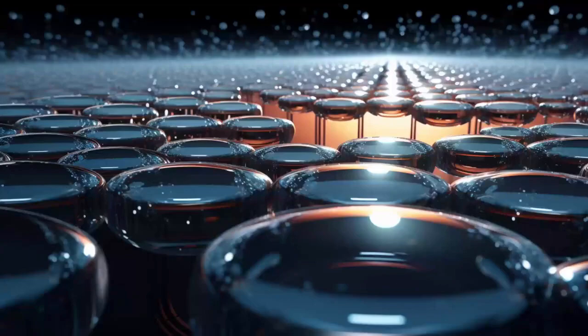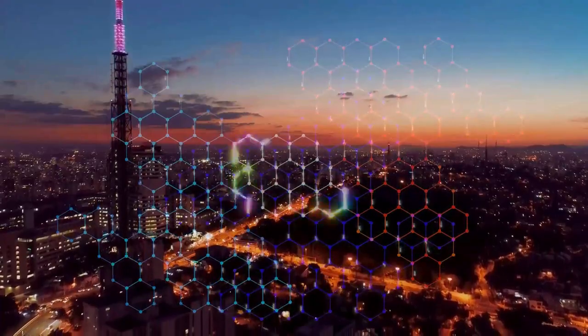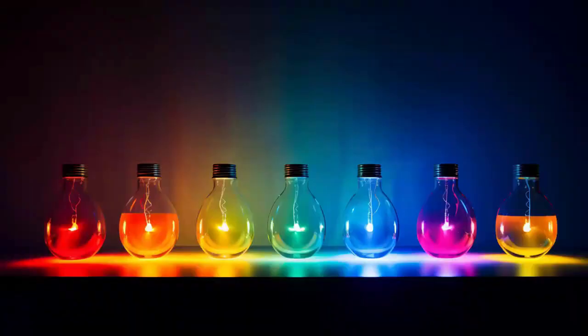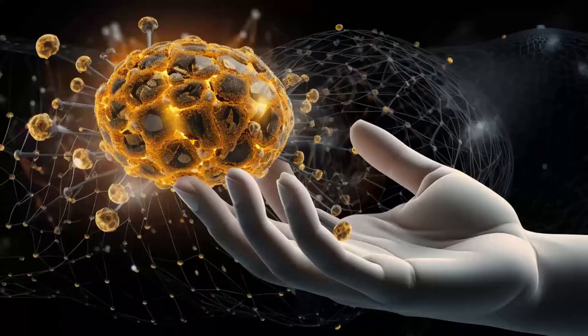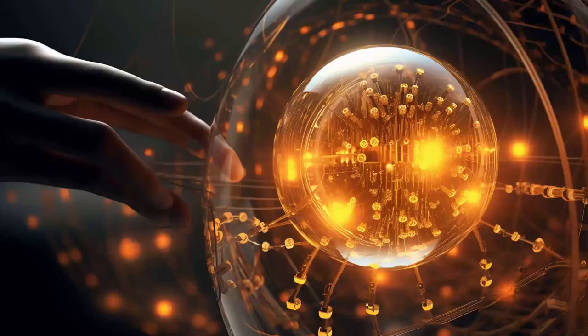One of the most intriguing aspects of quantum nanotechnology is its potential in renewable energy. Quantum effects at the nanoscale can enhance the performance of solar cells, batteries, and fuel cells.